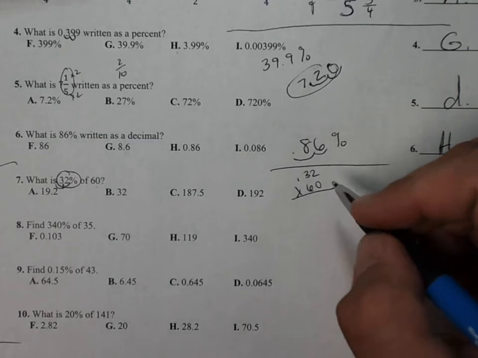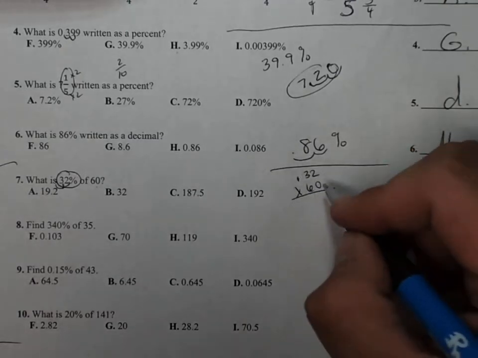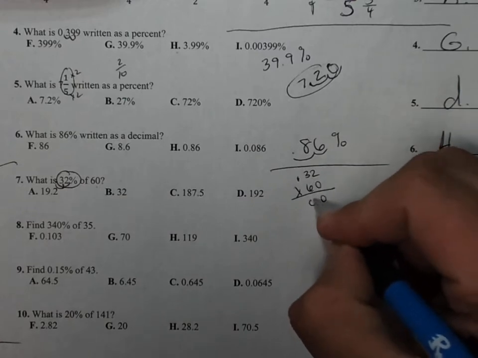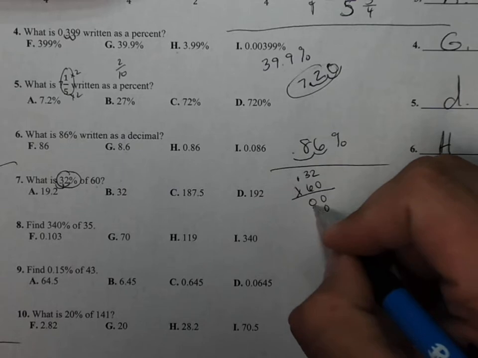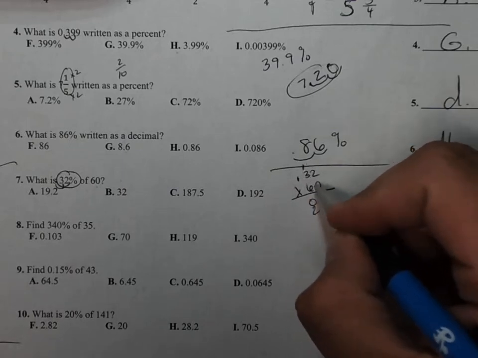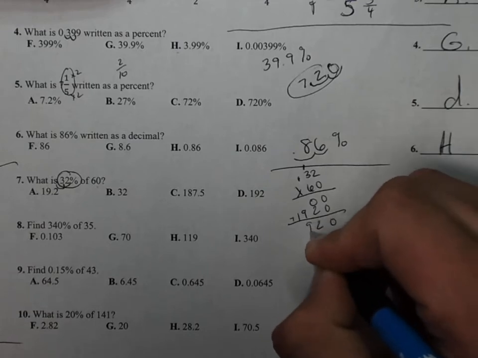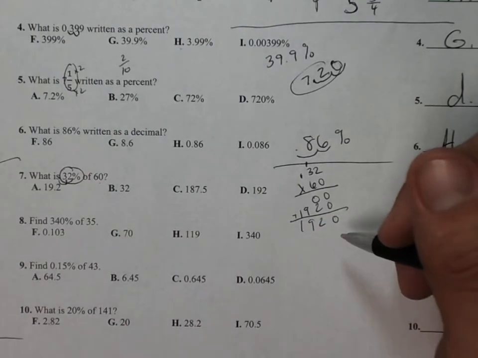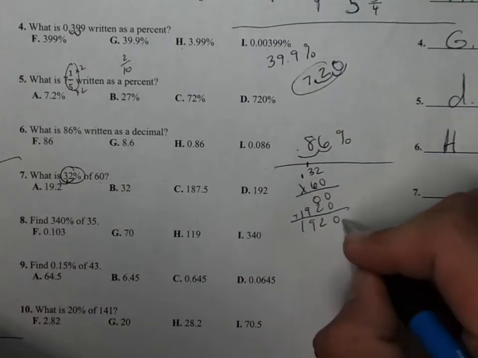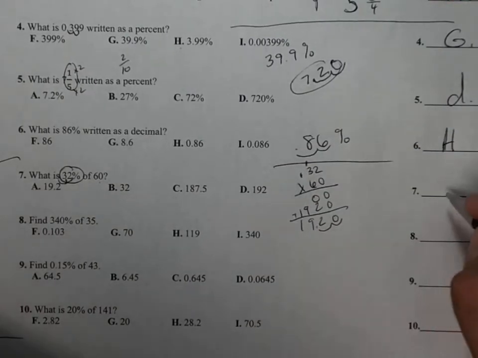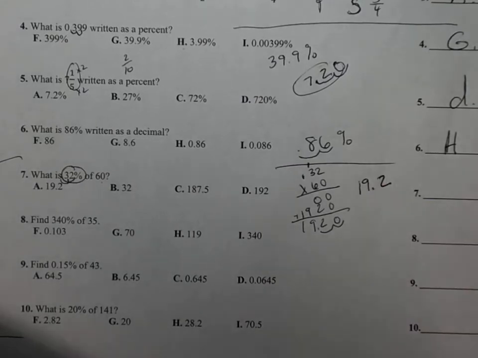It doesn't matter the order, because when you multiply, the decimal doesn't matter until the very end. So 0, 0, gotta add a 0 because we're dropping down a level. 6 times 2 would be 12. 6 times 3 is 18, plus 1 is 19. So we add these up. Okay, we get 1,920. But now we have to go back and move our decimal 2 places. 1, 2. So it's 19.2, 19 and 2 tenths. So that is letter A.